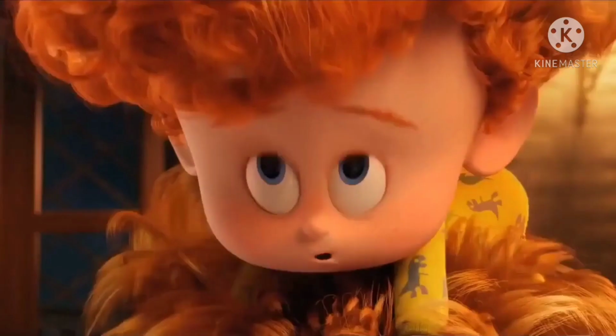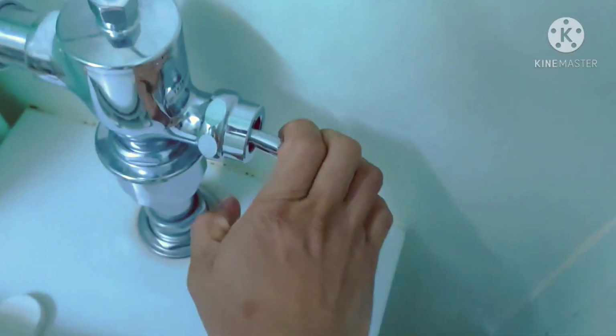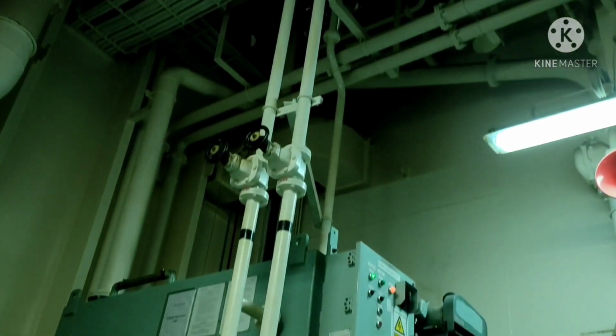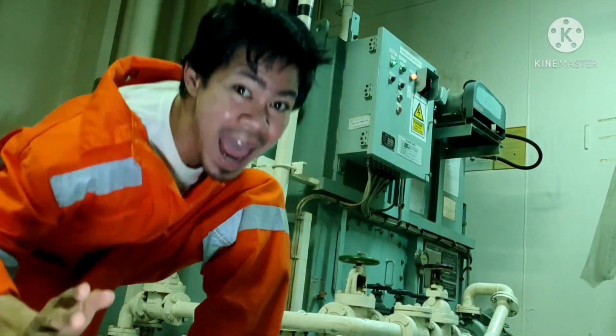Okay then, your poop travels like this. You drop it, flush it, and it drains through the pipe all the way to the plant. Behind me is the sewage treatment plant.